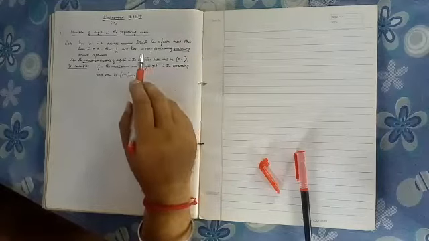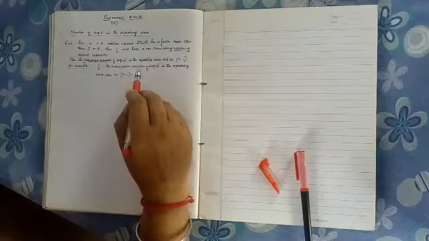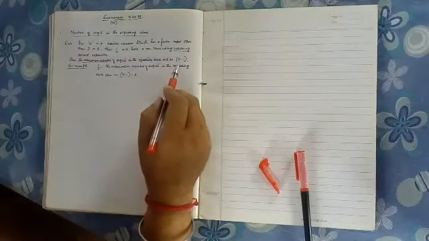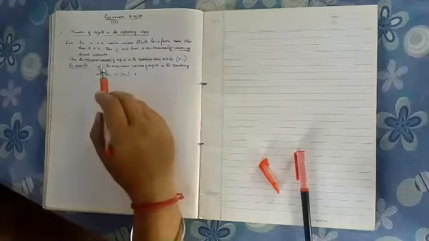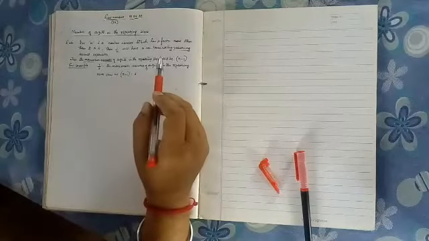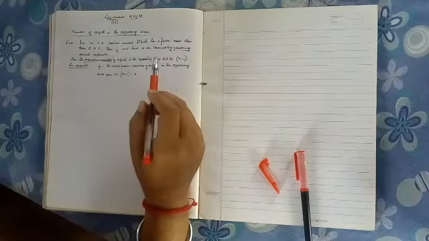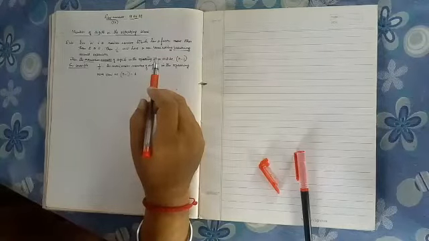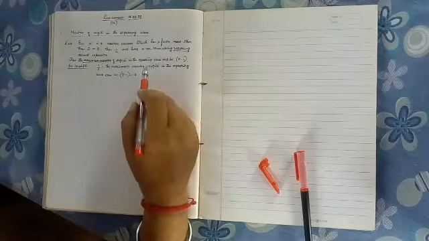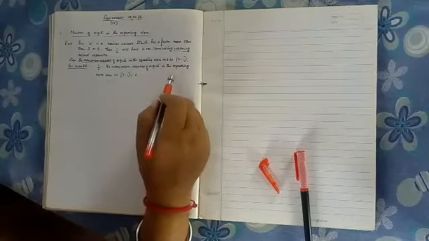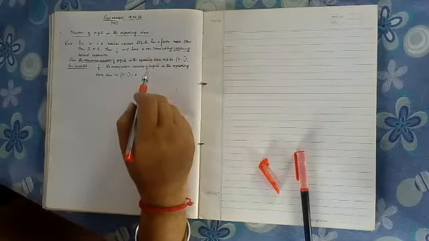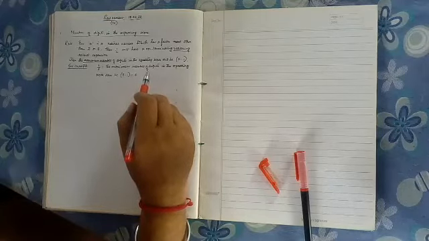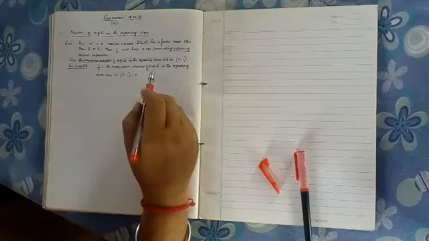In that case, the maximum number of digits in the repeating block will be n minus 1. Now suppose 1 by 7. Now 7 has a factor other than 2 or 5, because the factor is 7. The maximum number of digits in the repeating block can be 7 minus 1, that is 6.